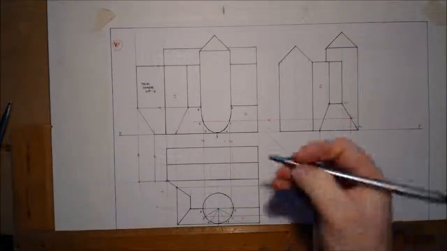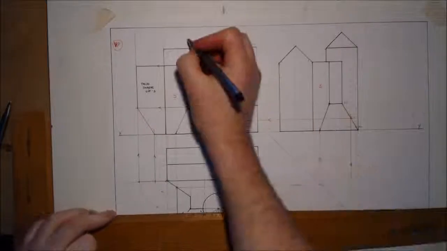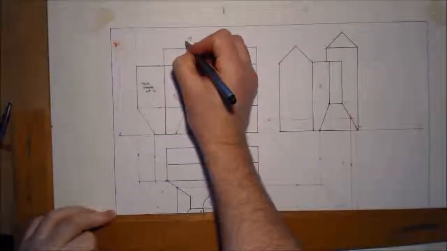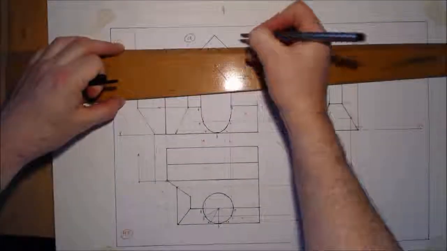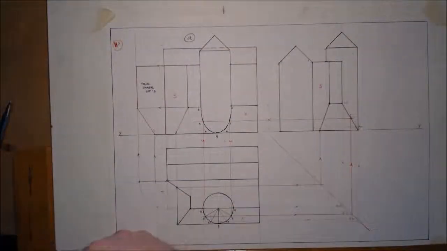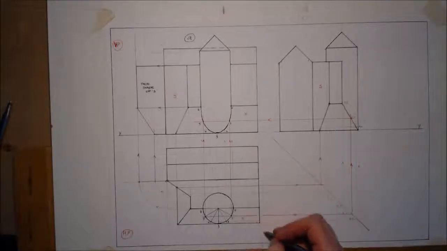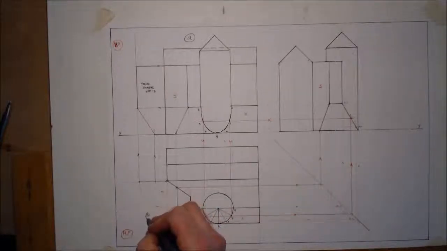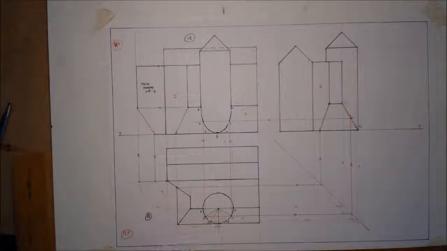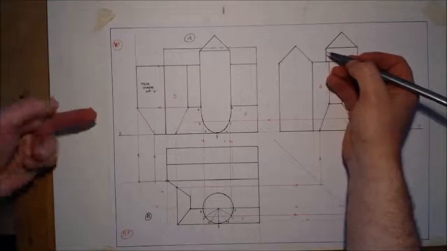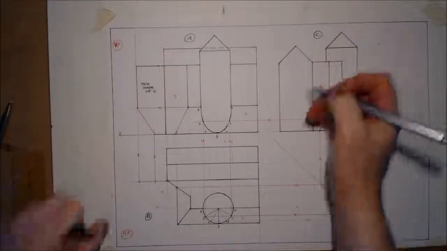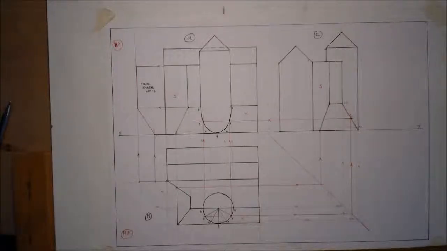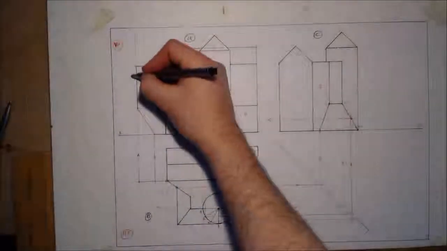Part A. Draw our elevation in the direction of arrow A. That's a dotted line there at the back of it. Part B. Project a plan from the elevation. Here's B. Part C. Project an end view in direction of arrow B, and that's that way there. And part D. Determine or show the true shape of S.